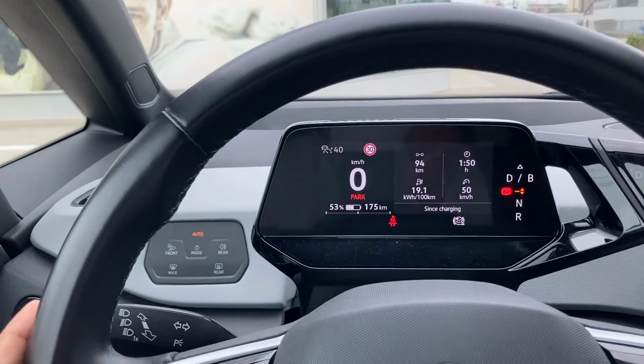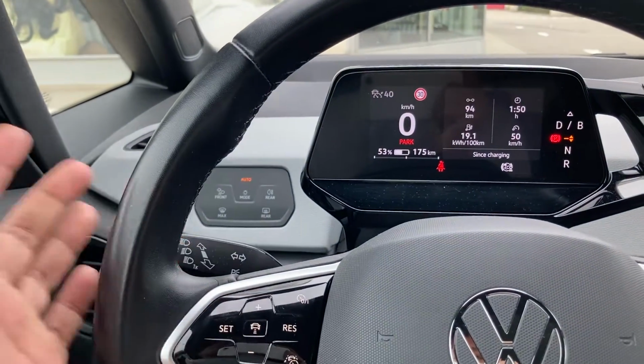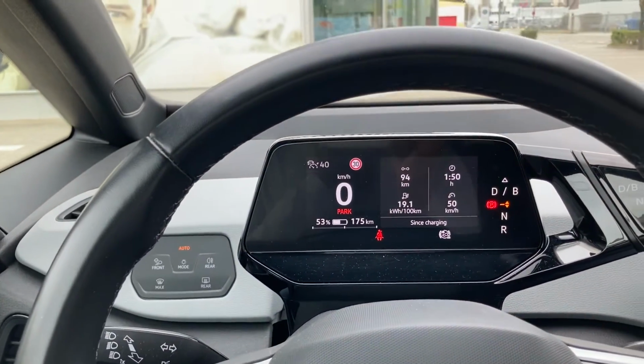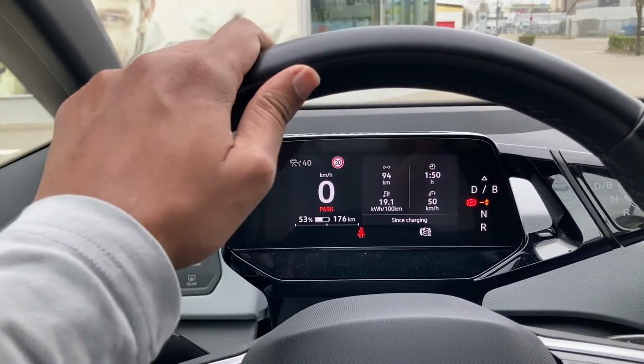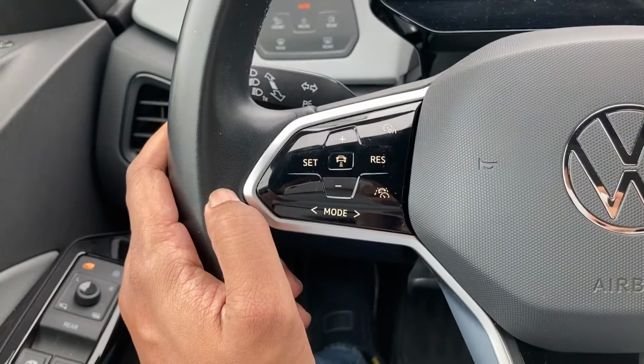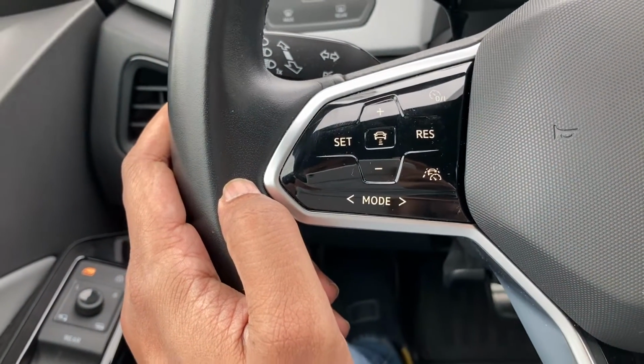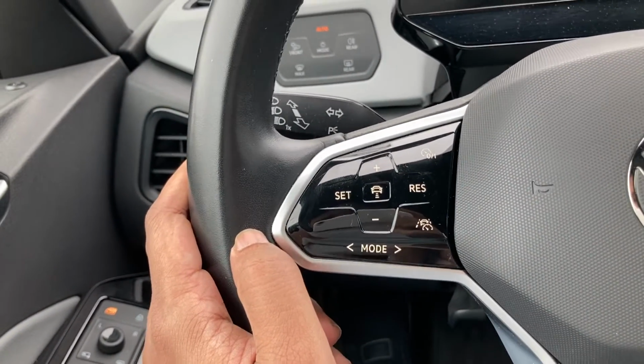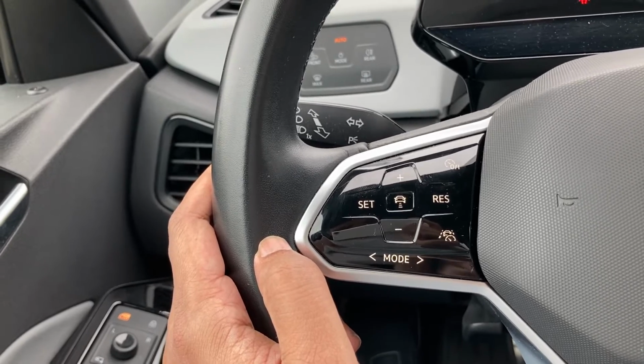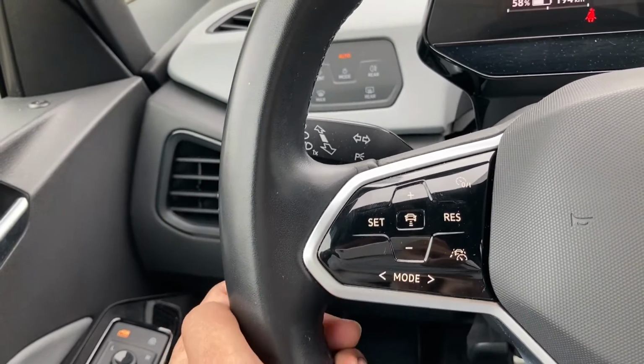So if you don't have the travel assist system, just the cruise control system, it is the same. With the travel assist system, you also get auto steer. And when you do have the travel assist system and you don't want to use it but just the adaptive cruise control system, then you have this button to select that.